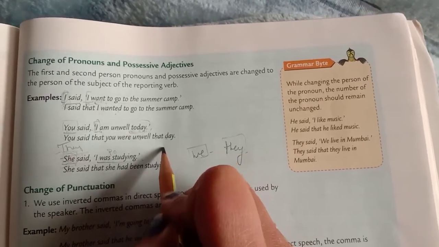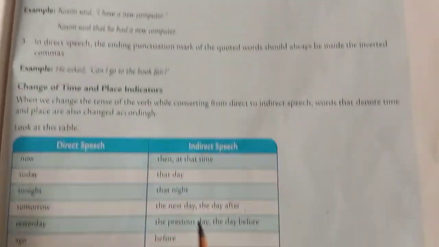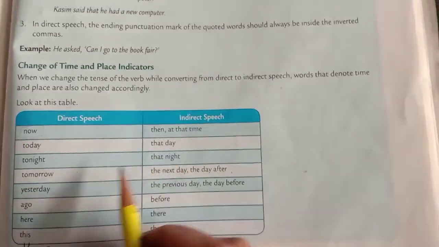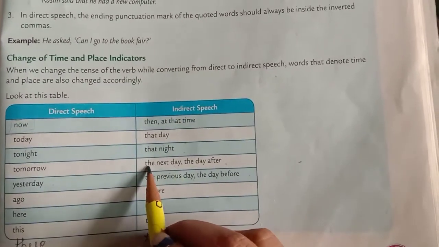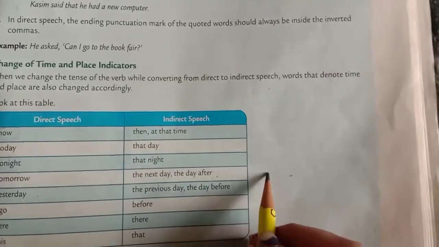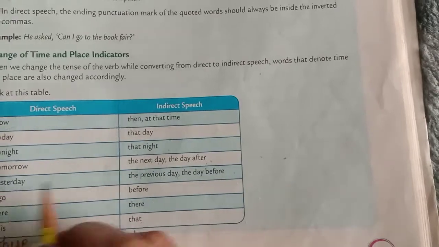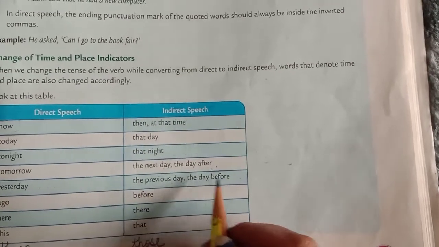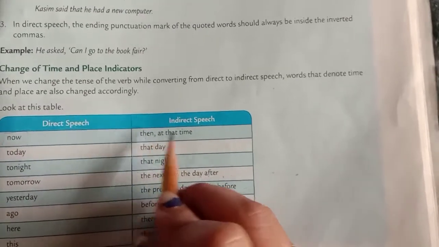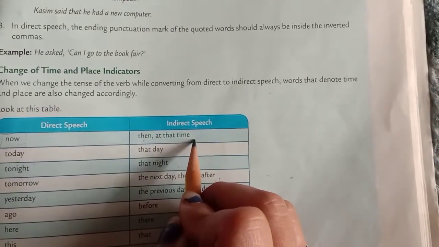And there are other time indicators also. Like if it is tonight, we will say that night. If it is tomorrow, we will use the next day or the day after or the following day. If it is yesterday, it would be the previous day or the day before. If it is now, then we use then, or at times at that time.